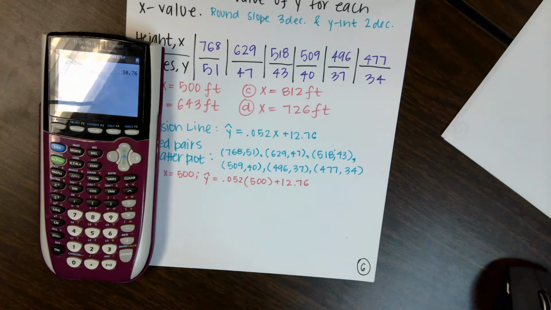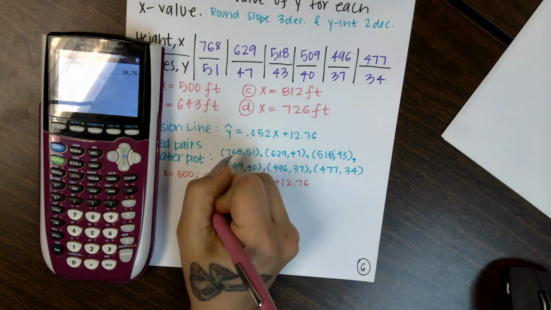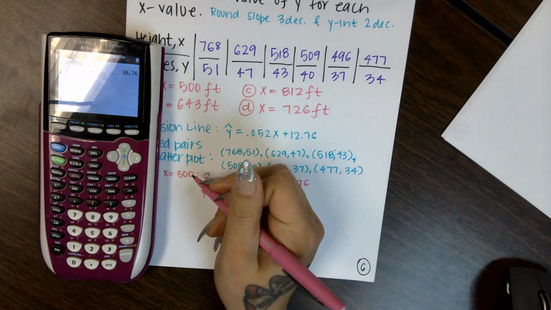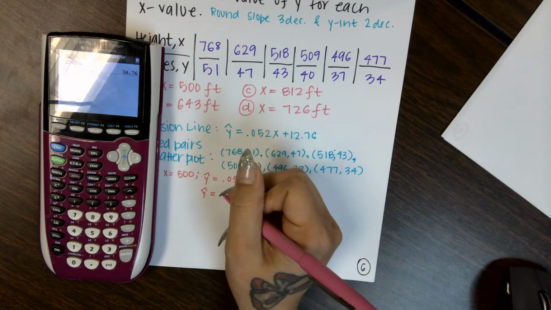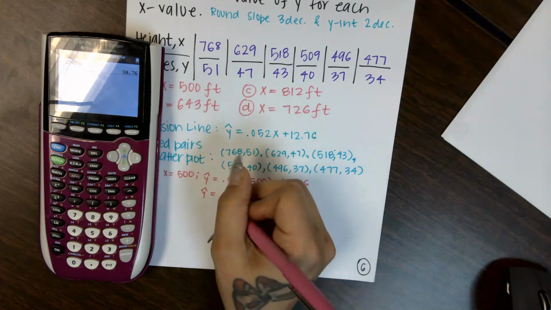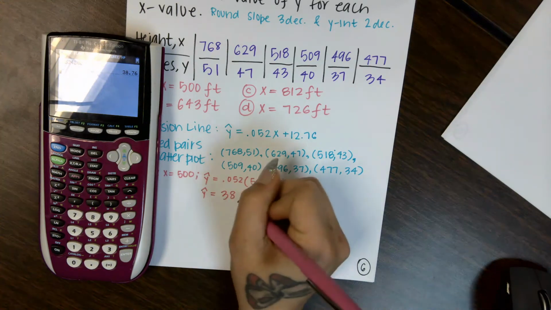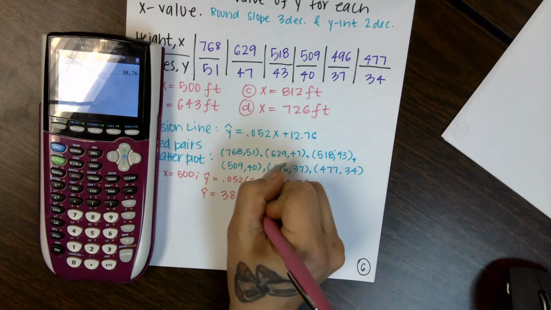Okay. So what I get is the predicted y. The x was the feet of the building, not the square feet, I'm sorry. It's saying that if your building is 500 feet, I could predict that there's a 38.76. I don't know why I said 300.